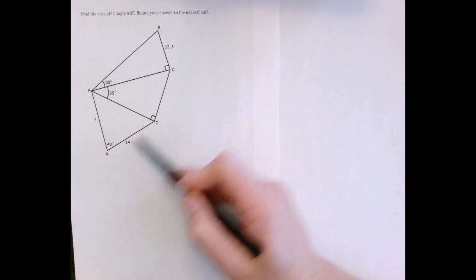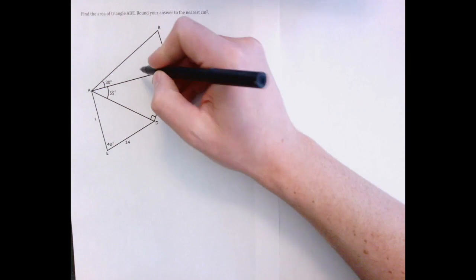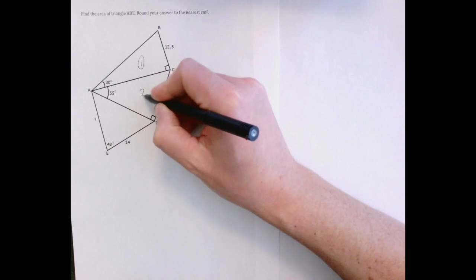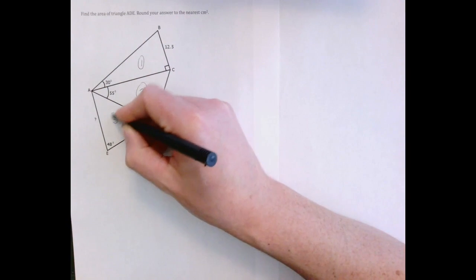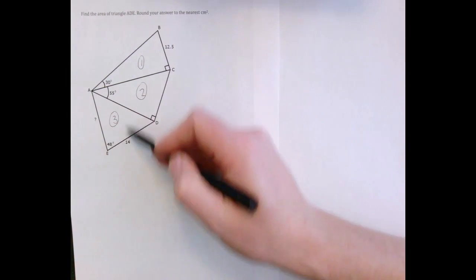Okay, so here I've got another Part C exam type question. It says find the area of triangle ADE, that's this triangle right down here, ADE, round your answer to the nearest square centimeter. So what this question is asking me to do is work my way through this complex shape. It's a complex shape because I've got 1, 2, 3 different triangles that I could work with. And it's asking me to work my way from the top of the shape all the way to the bottom and then find the area at the bottom.